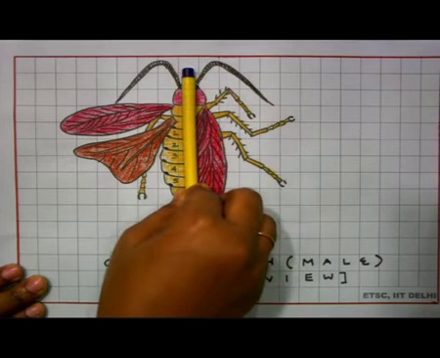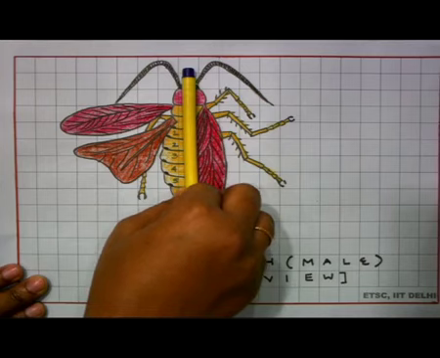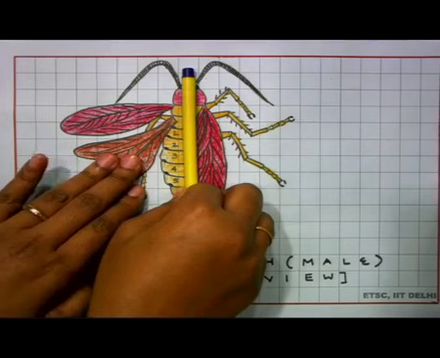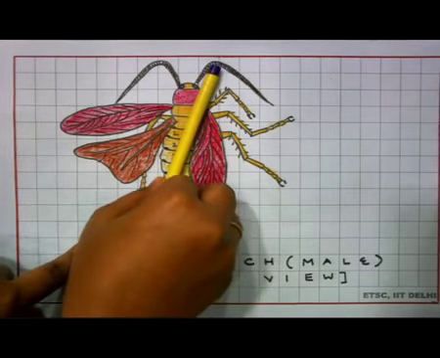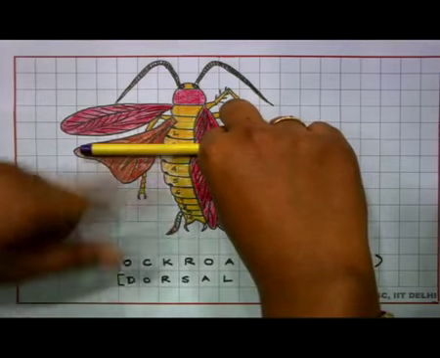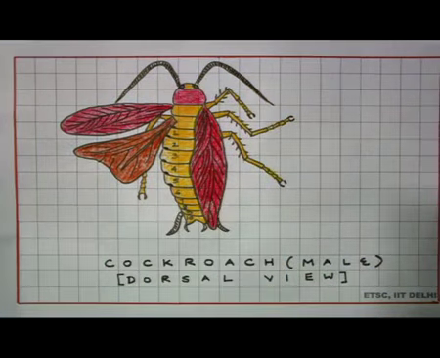For instance, if we try to cut the organism with the help of an imaginary line, then the left and right will be equal only with the help of one plane. If we cut this like this or like this, then the body parts will not show symmetry. So, it is showing bilateral symmetry, which means that the body of the organism can be divided into two equal halves by only one plane.